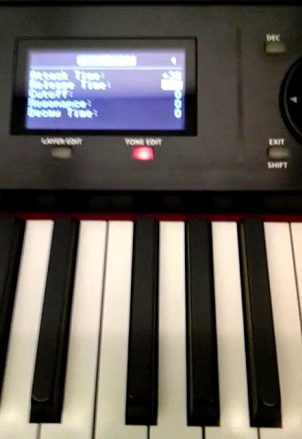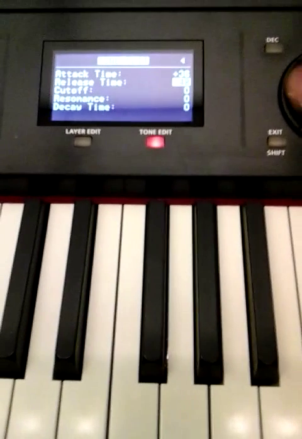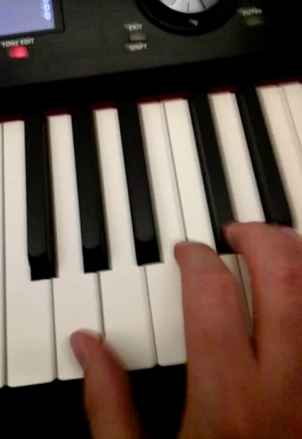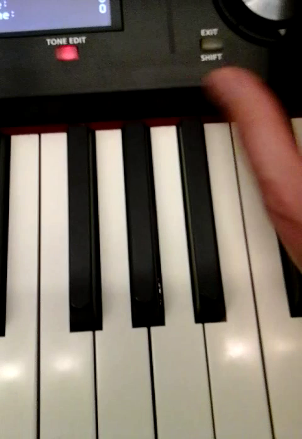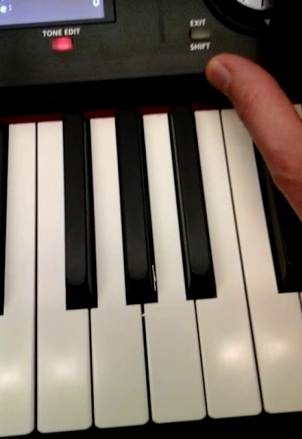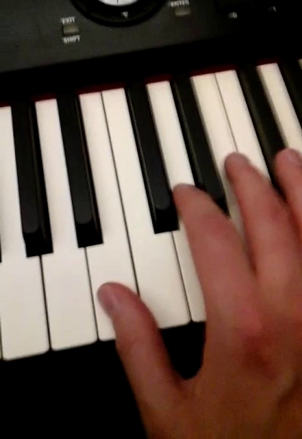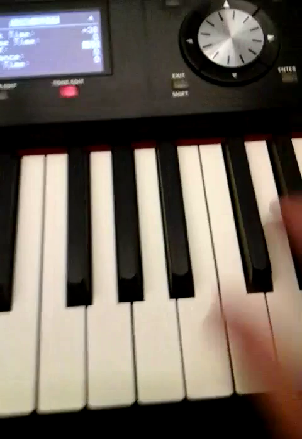Okay, the other parameter, oh, by the way, you can go negative on these. So if you do release, if you want to almost do like a reverse type thing. So it can be used creatively, depending on what you need. Cutoff. This is filter cutoff. So if this is too bright to taste, then you can dial this back at negative numbers or darker.